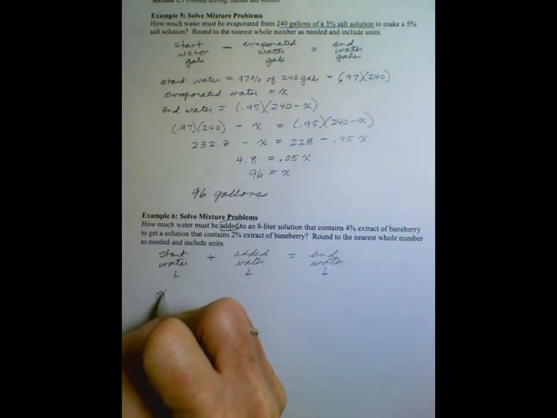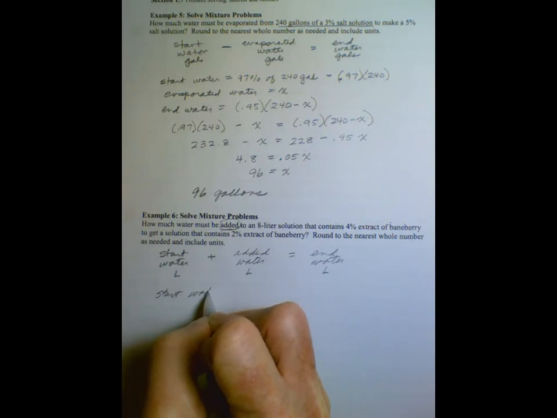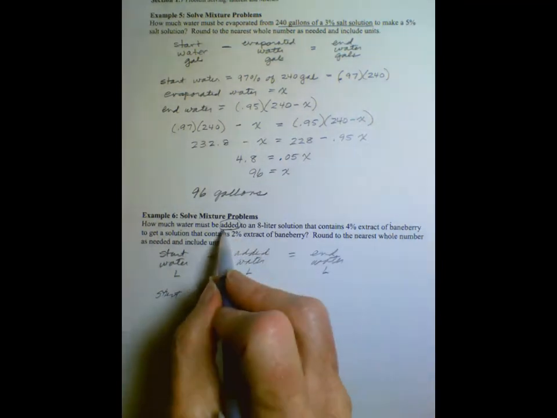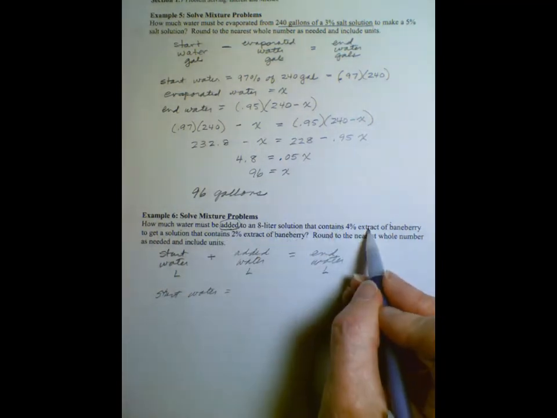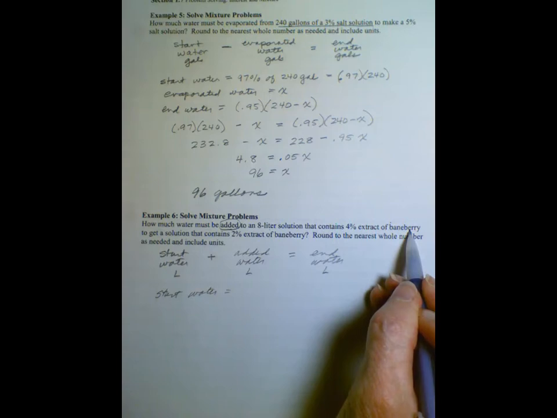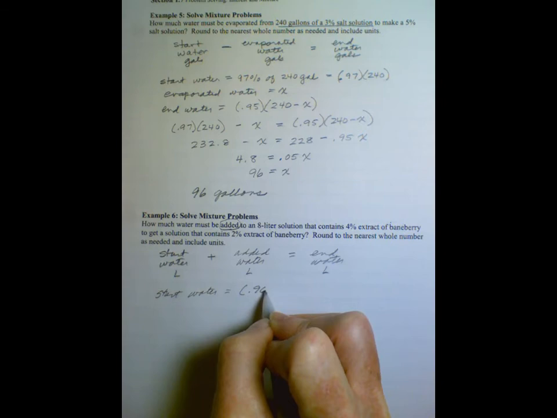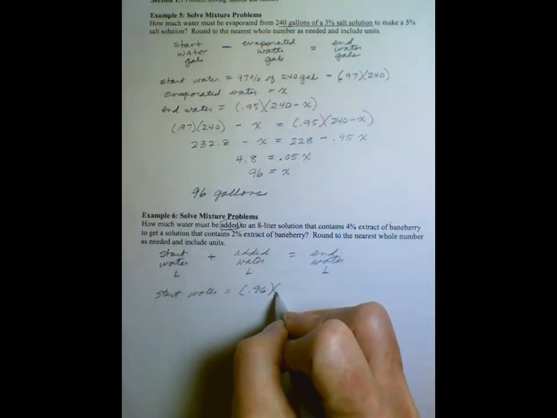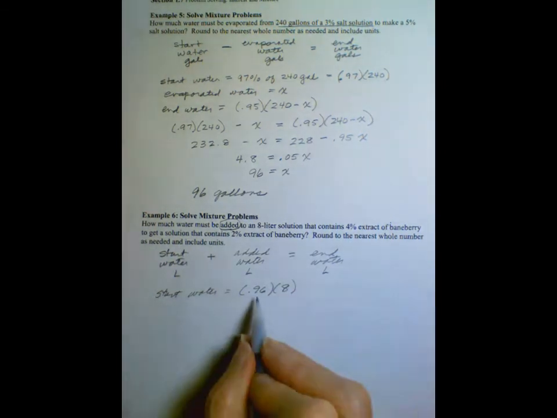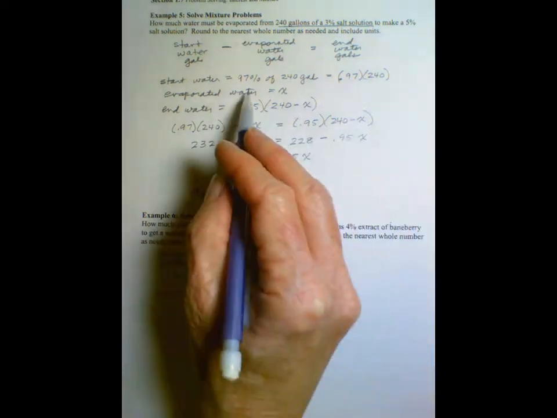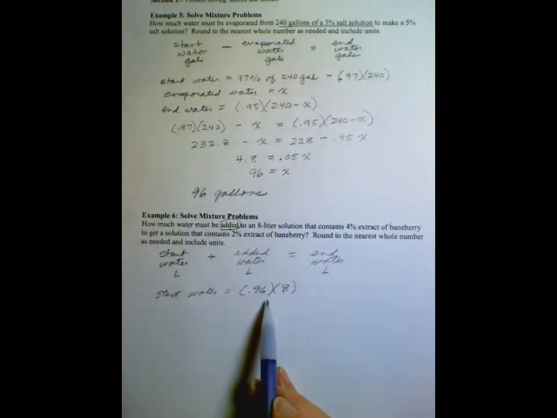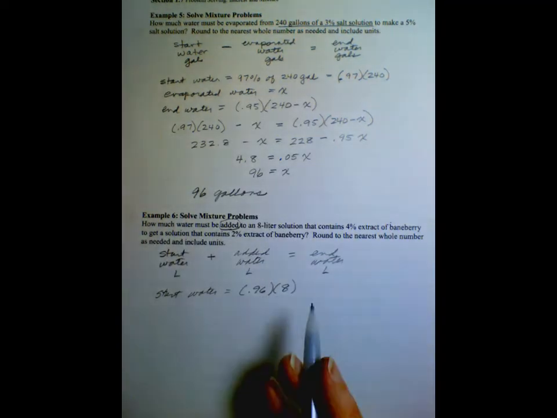So how much are we starting with? How much of it's water? Well, it says we're starting with 8 liters that's 4% extract of baneberry. So it's 0.96 or 96% water. I'm not writing all the words like I did before, but 96% of the 8 liters would be water.